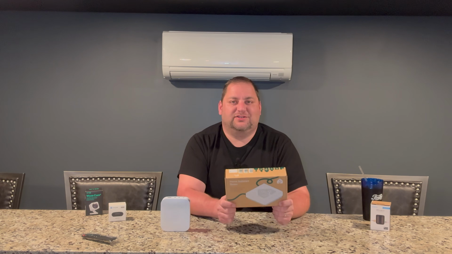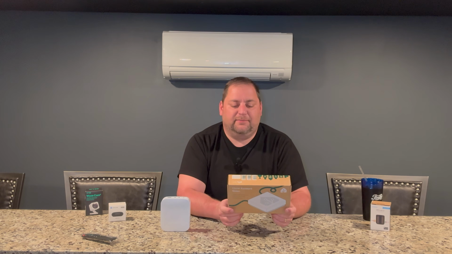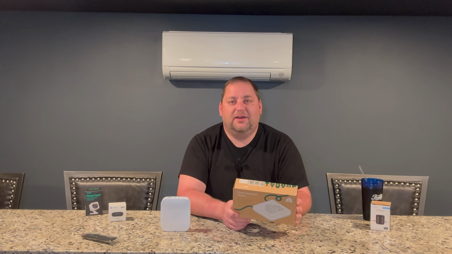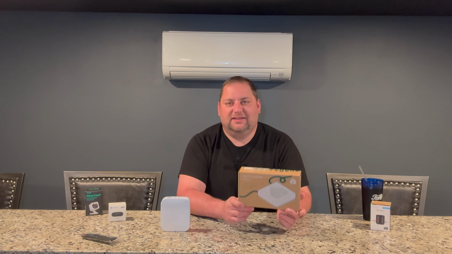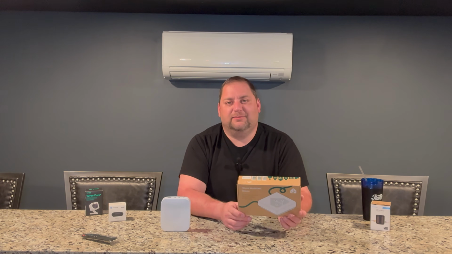So we bought the Home Assistant Green, which has been a great device. Maybe it's not the best device for you, but for us, it's been great. It was a plug and play setup, much easier than I expected, given what I had read about Home Assistant in the past. It's really streamlined, and the UI is pretty good at this point.